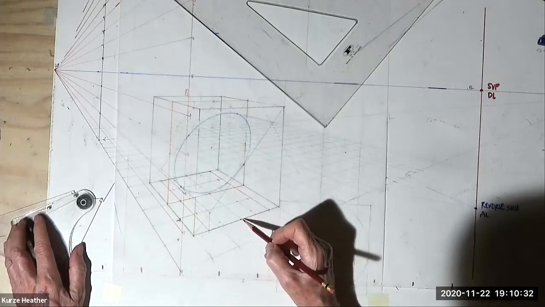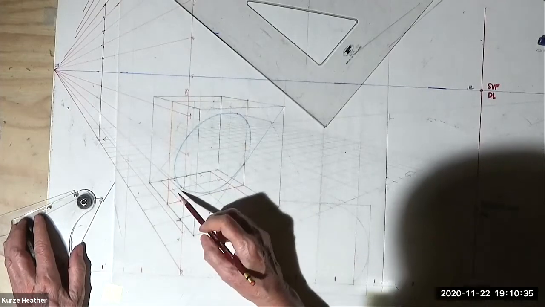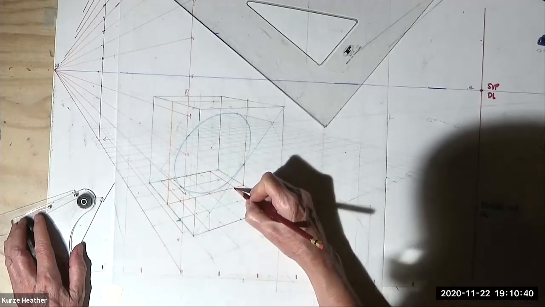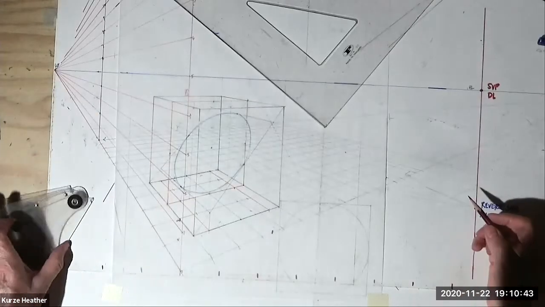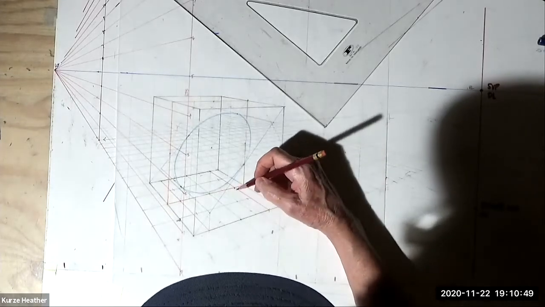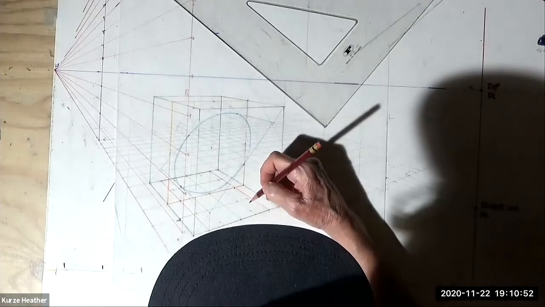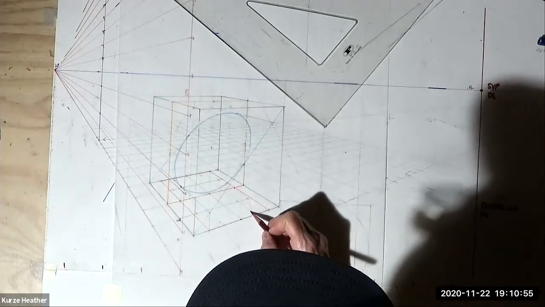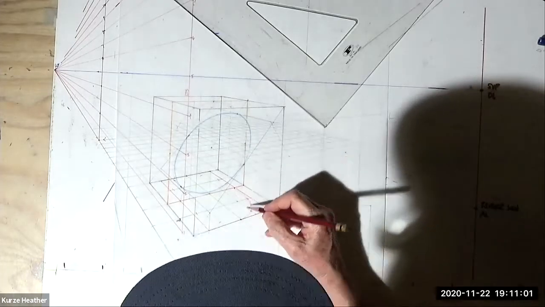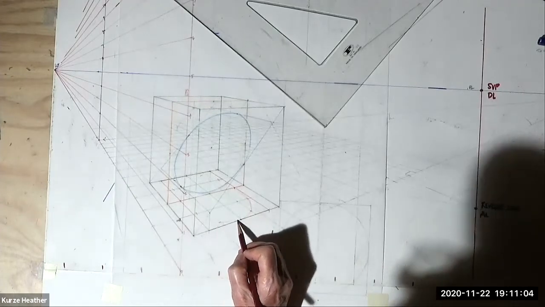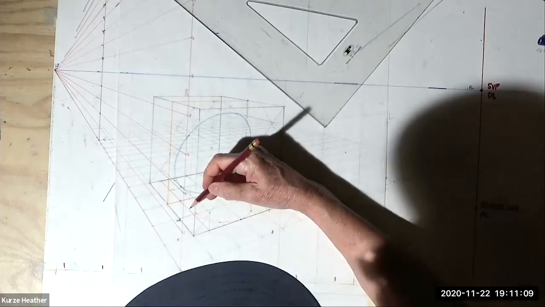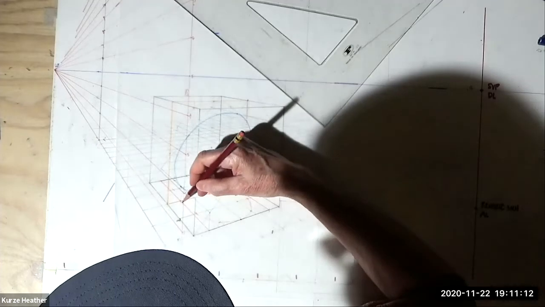Okay, so 1, 2, 3, 4, 5, 6, 7, 8, 9, 10, 11, 12. There's my 12 points. So this is going to be a red ellipse-like thing. Again, it's not an ellipse, it's been distorted in many directions. It's more of a sort of lozenge shape.